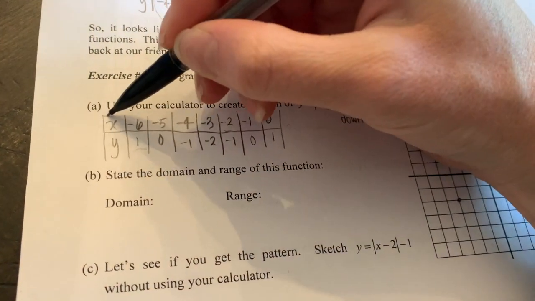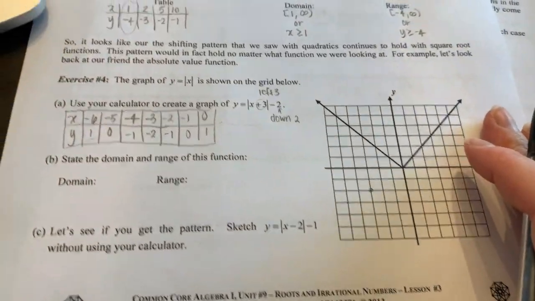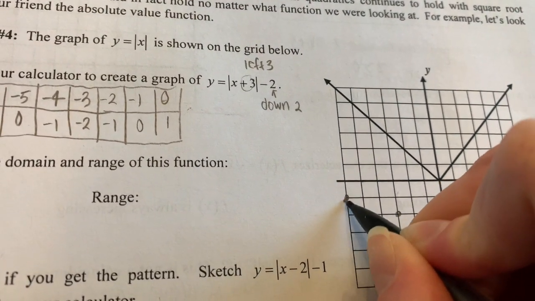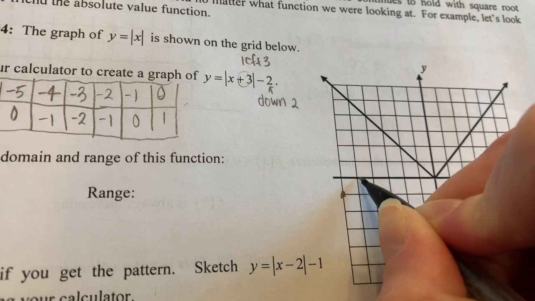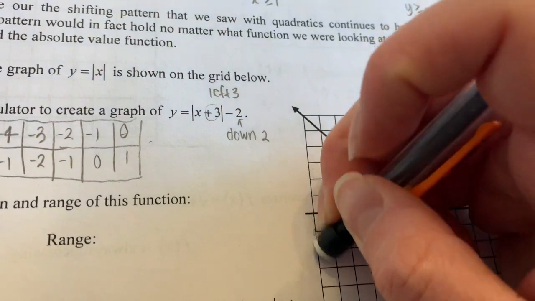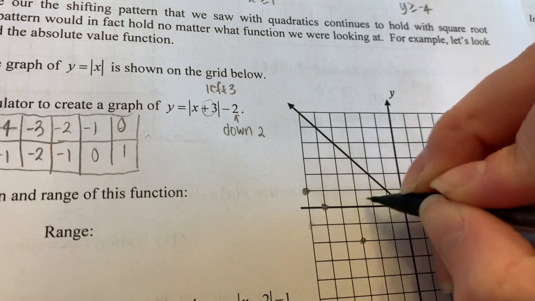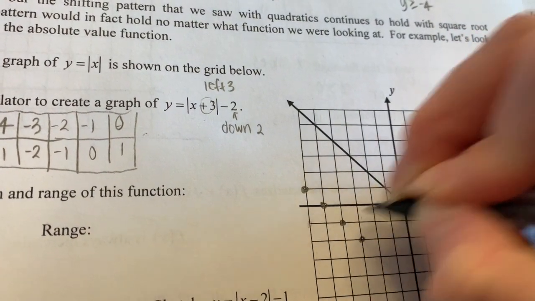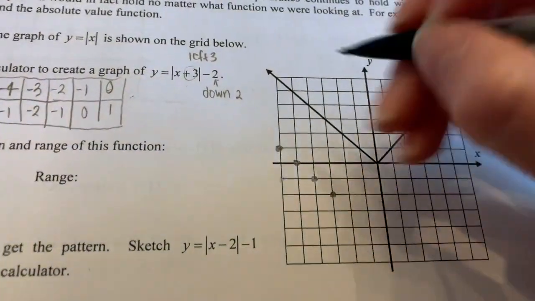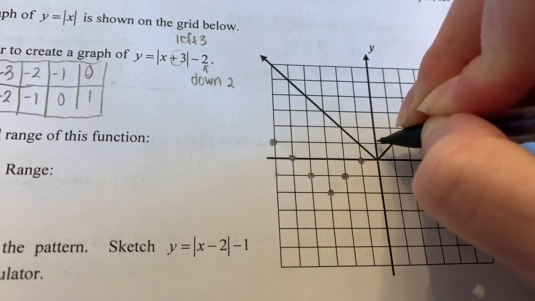When you create a table, you don't have to make it perfect, but I'm going to close it up. Okay, I'm going to graph these points. So it's negative 6 and 1. 1, 2, 3, 4, 5, 6, and 1. Negative 5 and 0. Negative 4 and negative 1. And then negative 3 and negative 2, which is that point that I predicted before. Then negative 2 and negative 1. Negative 1 and 0. 0 and 1.